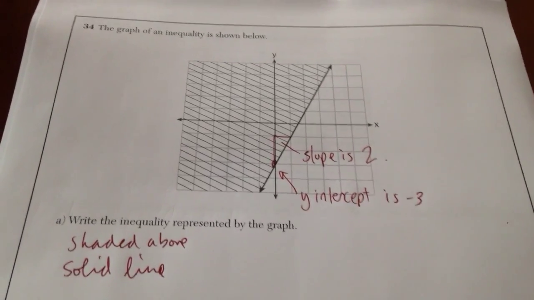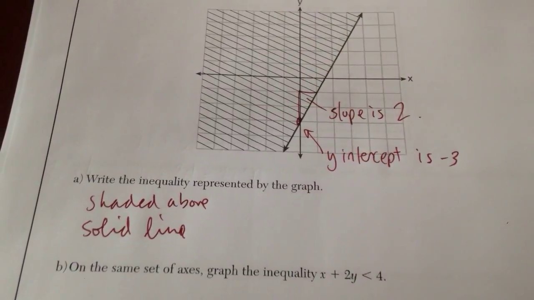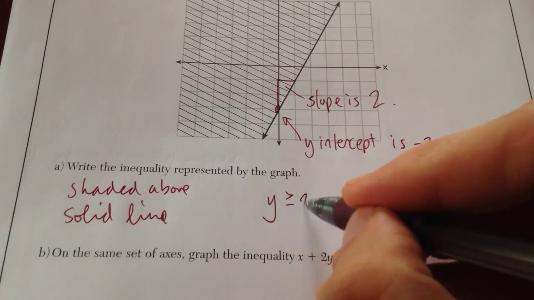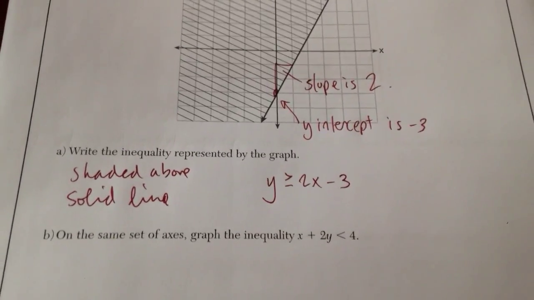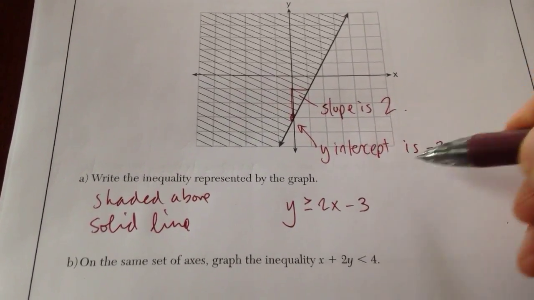For number 34, I know the slope is 2 and the y-intercept is -3. Write the inequality represented by the graph. I know it's shaded above. It's a solid line. Y is greater than or equal to 2x minus 3. That is your answer. Slope is 2. Y-intercept is -3. This is your answer for part A.